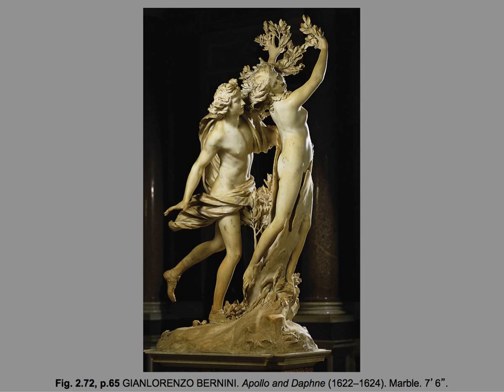We've got Daphne, the nymph, running from Apollo, and if you don't know the myth of Apollo and Daphne, Apollo really likes Daphne and he's chasing after her. Daphne doesn't want anything to do with Apollo, and so she prays to the gods to save her, and they do, but they do so by turning her into a tree.